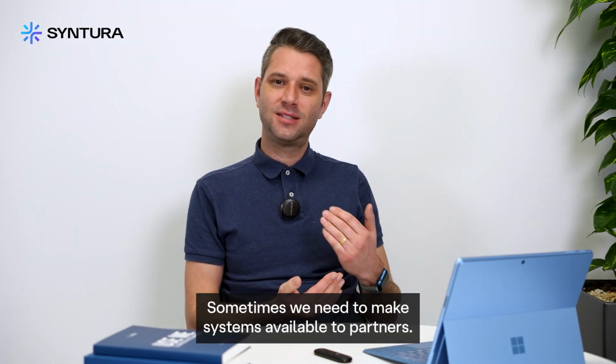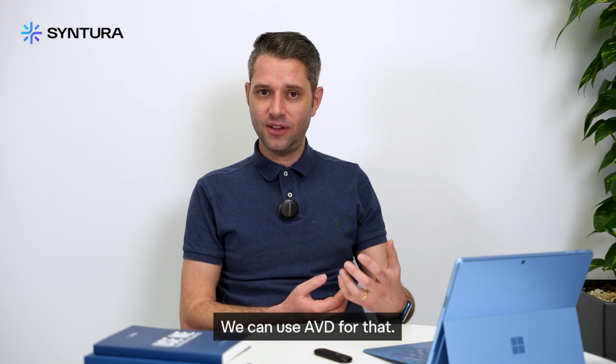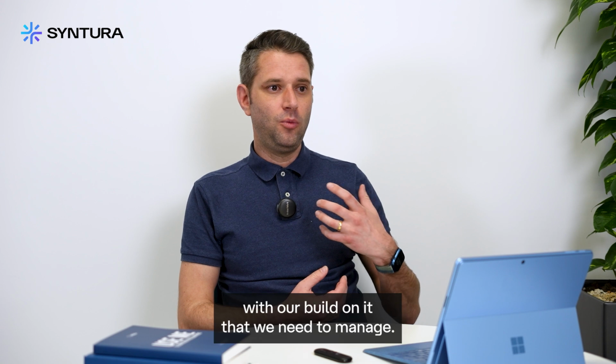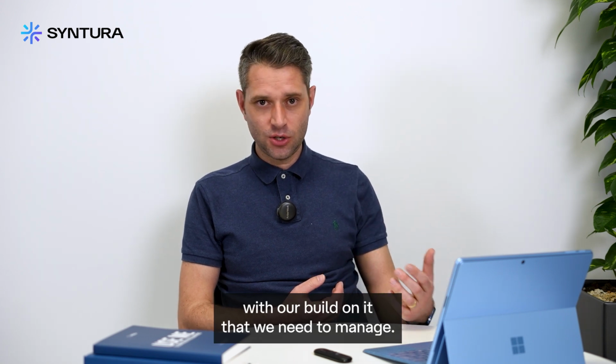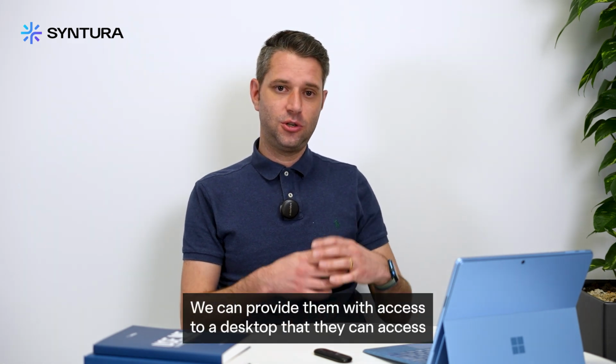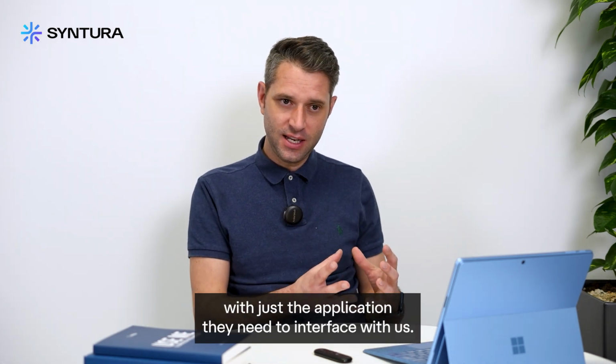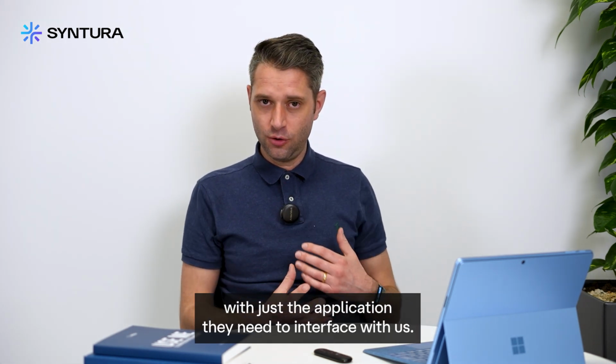And partners. Sometimes we need to make systems available to partners. We can use AVD for that. We don't need to provide our partners with a laptop with our build on it that we need to manage. We can provide them with access to a desktop that they can access with just the application they need to interface with us.